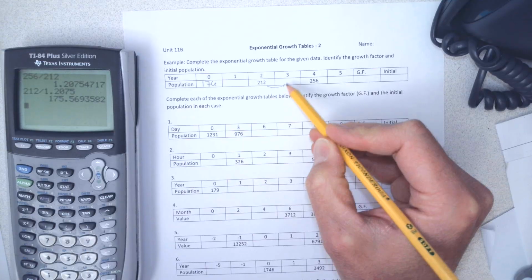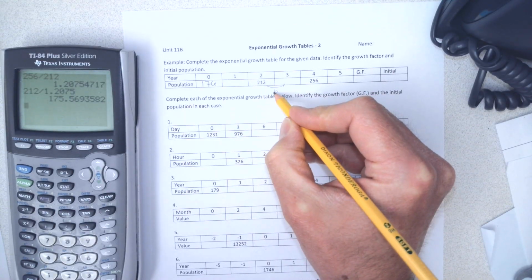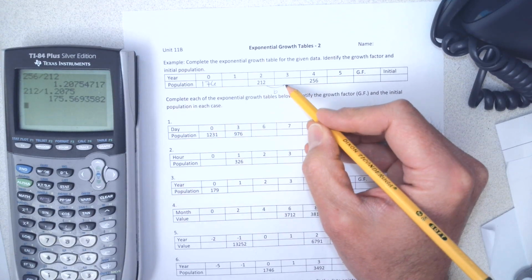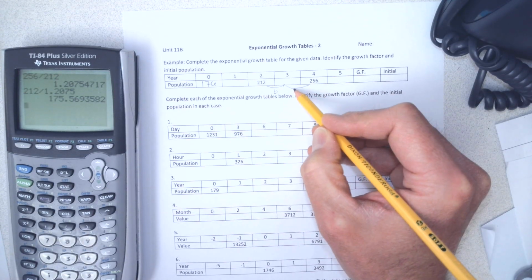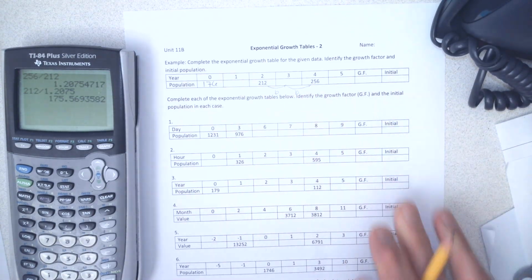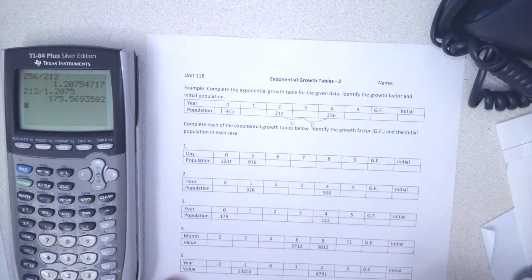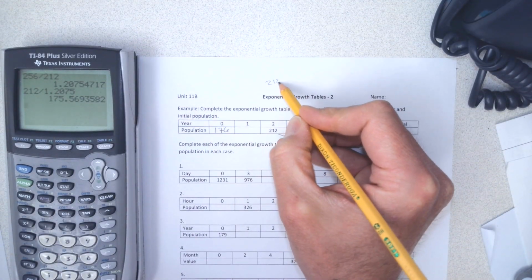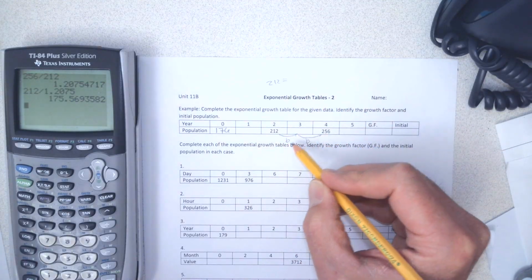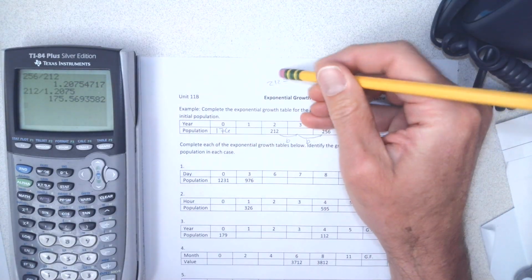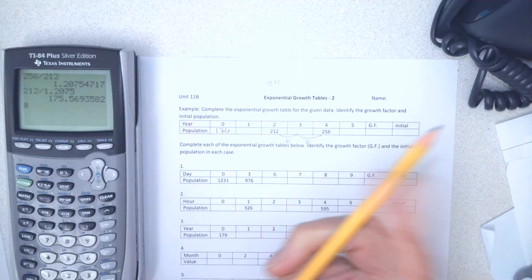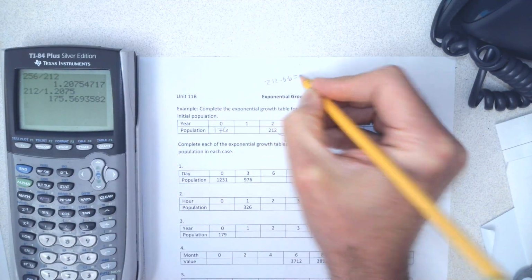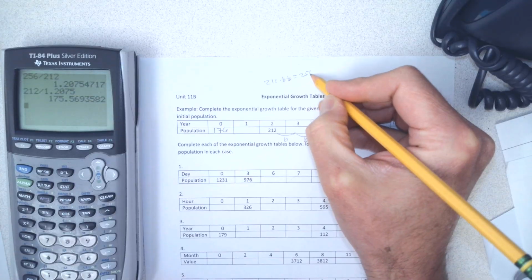What's happening here is the 212 got multiplied by my base, or my growth factor, to get some number here that I don't know, and then that got multiplied by the base again. So what I really have is an equation: 212 times b times b is equal to 256.